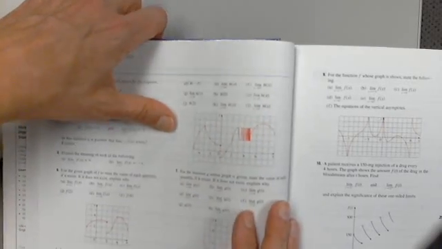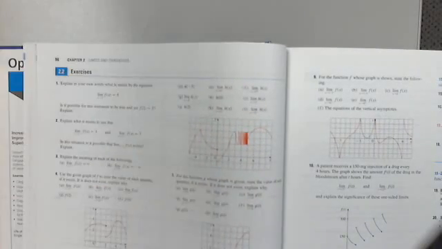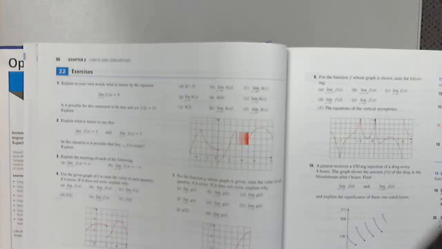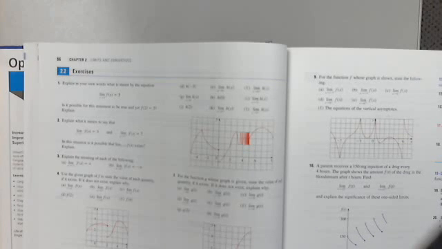Let me explain what happens here. It's an oscillating limit. So here's what it does. At 4 it is here. At 4.1 it is here. At 4.2 it is here. At 4.3 it is here. At 4.5 it is here.